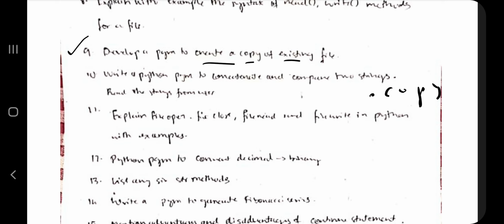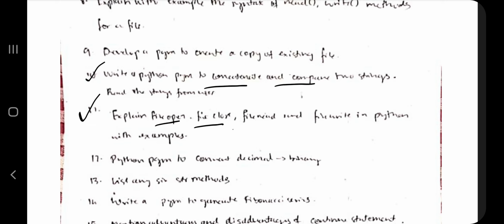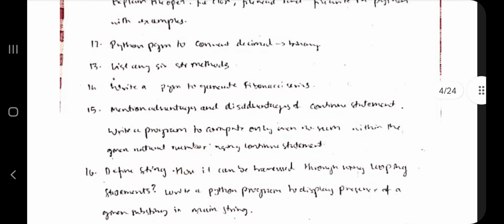You can use the .copy method from the shell utilities functions, and write a Python program to concatenate and compare 2 strings, that is also easy. Explain file open, file close, file read, file write in Python, that is also discussed, and write a program to convert a decimal to binary. Okay. To convert from decimal to binary, you have to keep on dividing by 2 and saving the remainder.